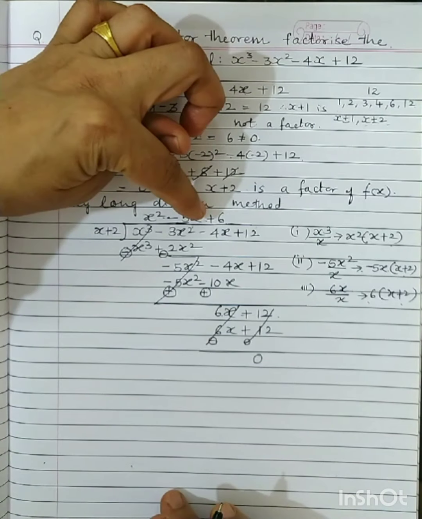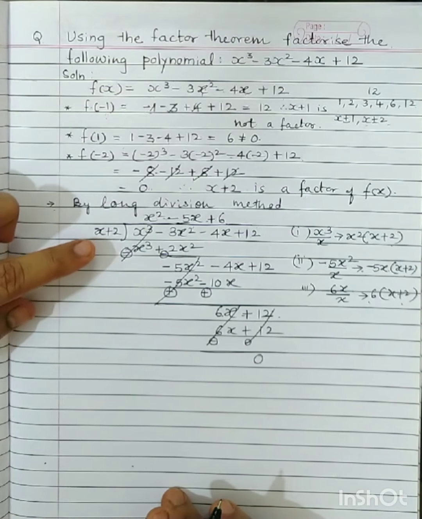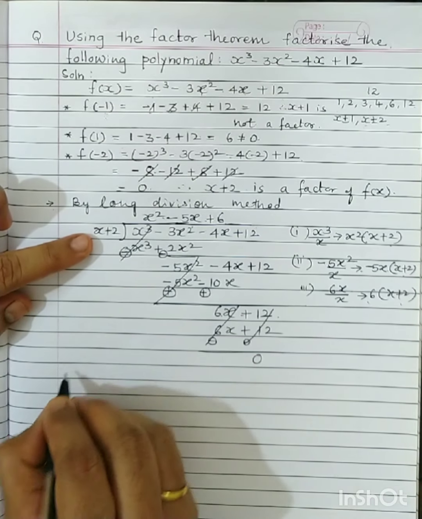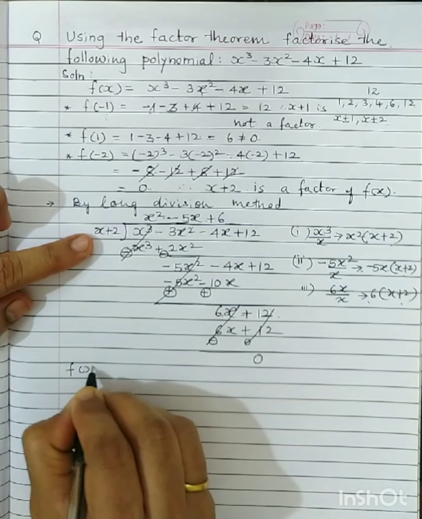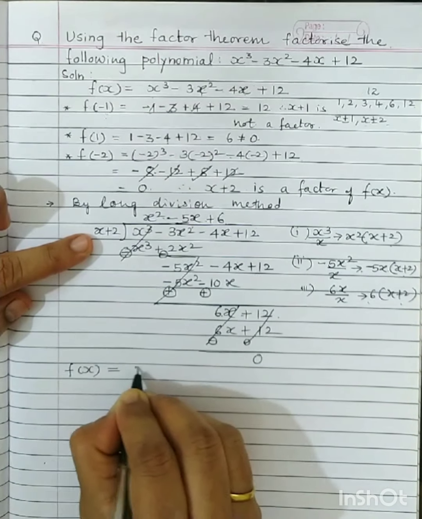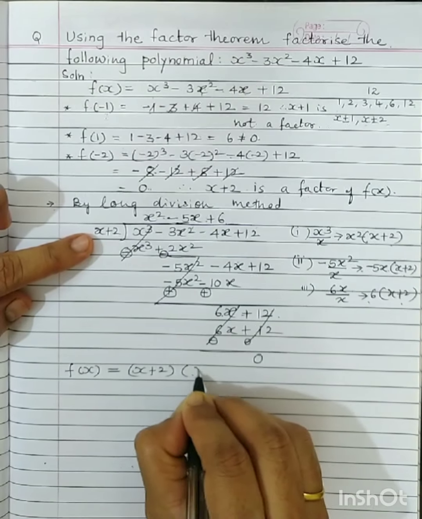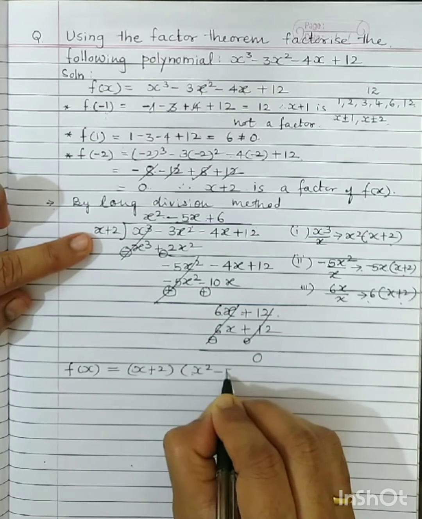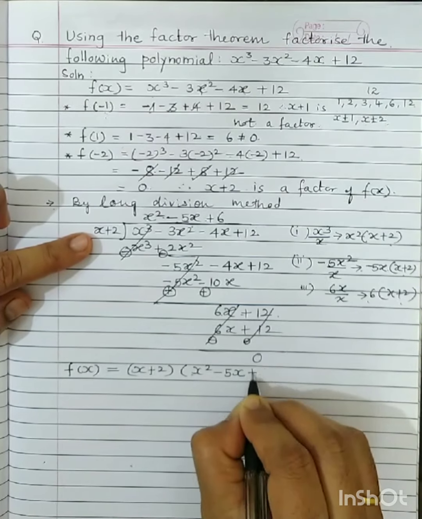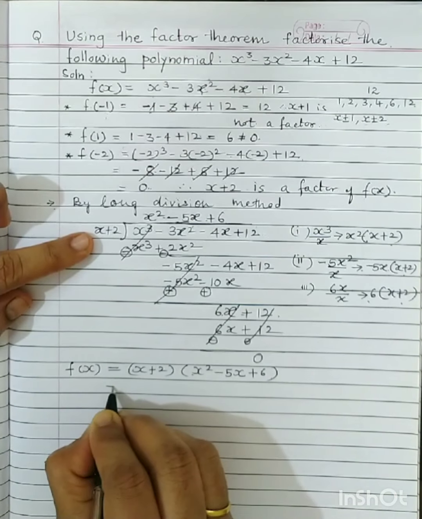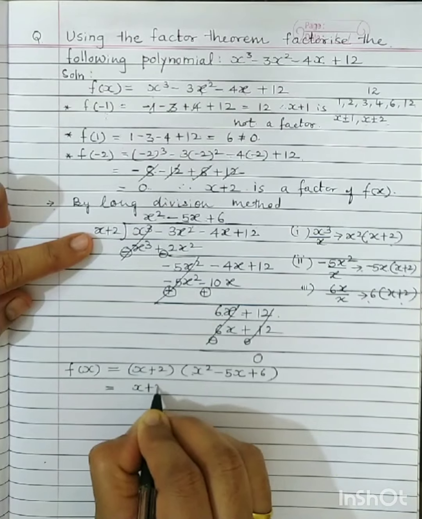Quotient is x square minus 5x plus 6, and your divisor is x plus 2. So f of x can be written as the product of x plus 2 into x square minus 5x plus 6. x plus 2 as it is.